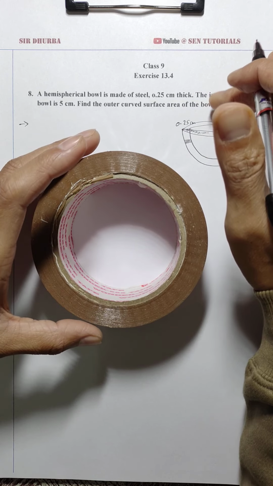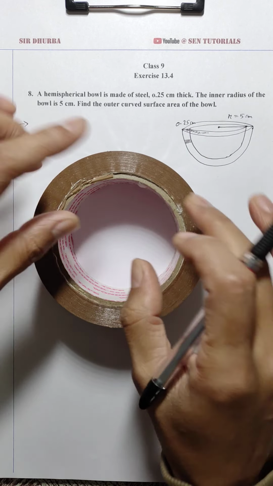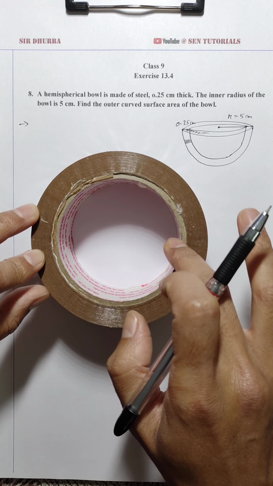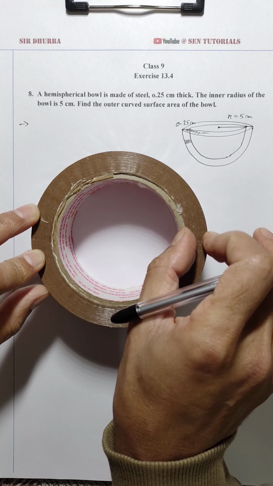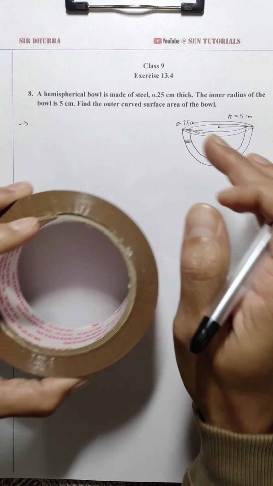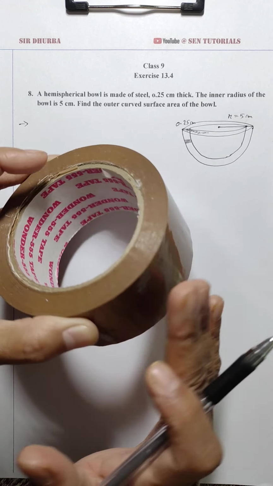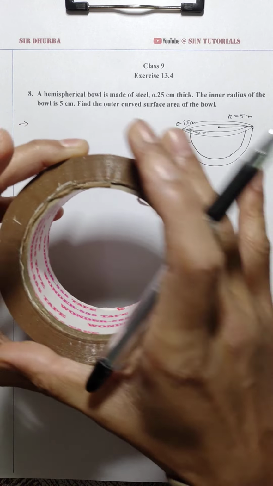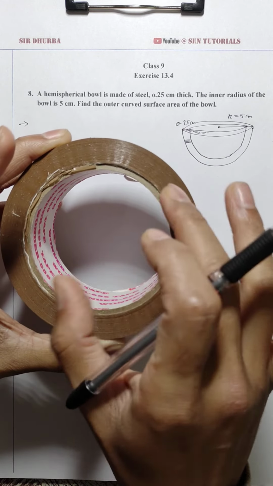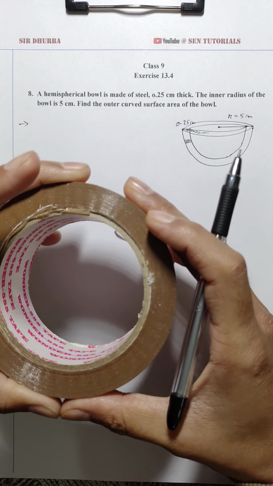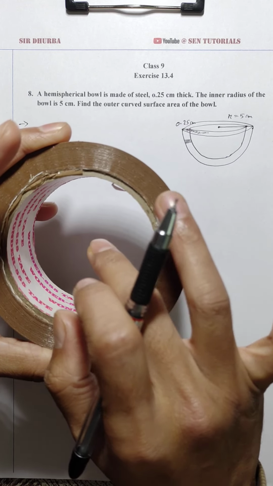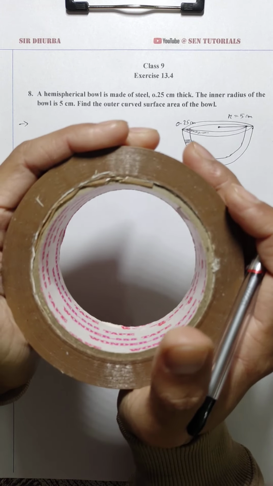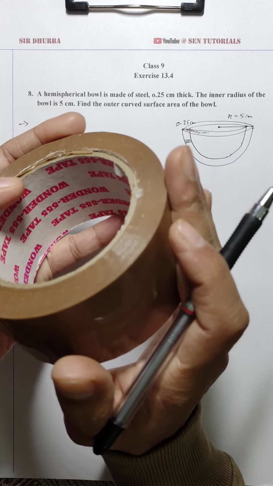So if we just look from the top part, it's going to look something like this. This is the thickness, this is the inner circle. So the inner radius is given 5 centimeter, thickness is given 0.25 centimeter. Find the outer curved surface area. That means you have to find out the outer curved surface area, if we assume this to be the sphere, top part. So for the outer curved surface area of the hemisphere, the radius will be inner radius plus the thickness, isn't it? Because we're talking of the outer radius here, outside.